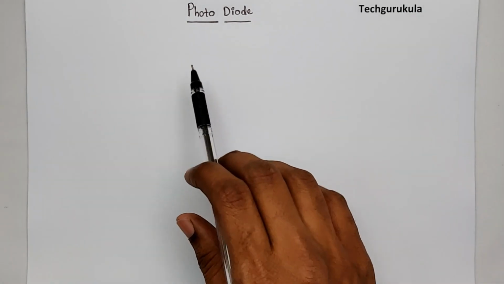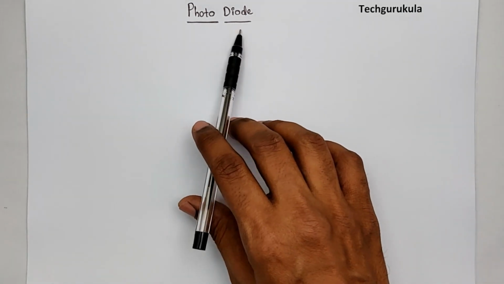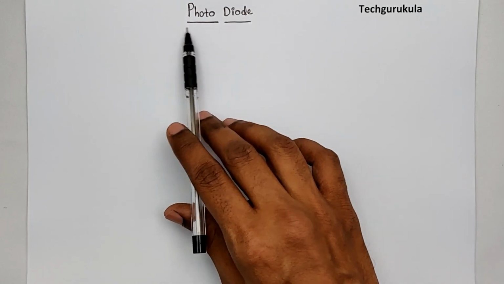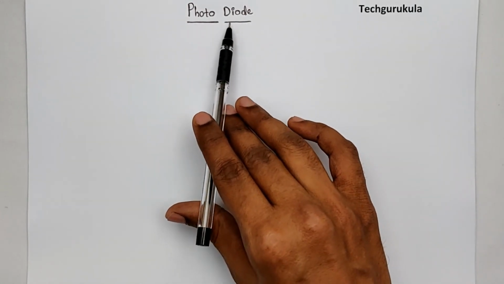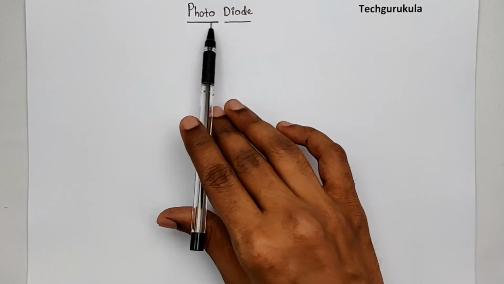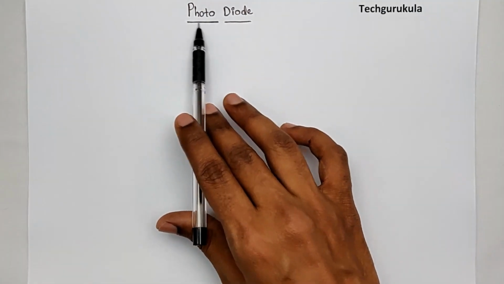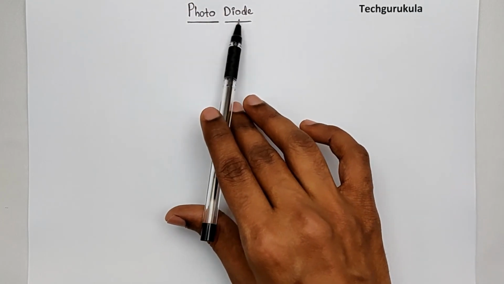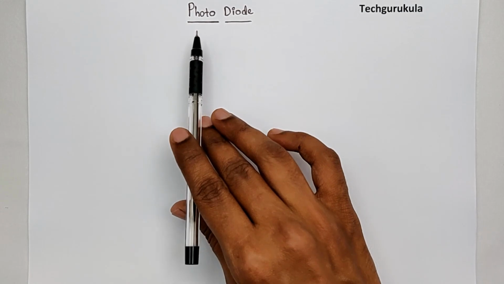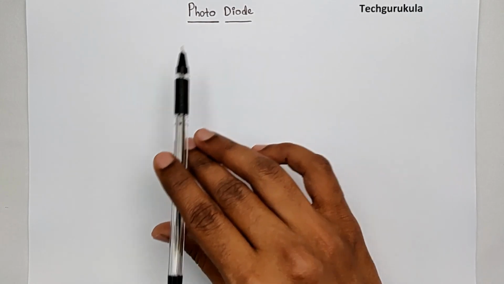Hi guys, in this video I'm going to talk about the photodiode and its working. To be precise, it is a PN junction photodiode. As it is a diode, it's a two-terminal device which responds to photon absorption. That's why it is called a photodiode, or we can say it converts light to electrical current.